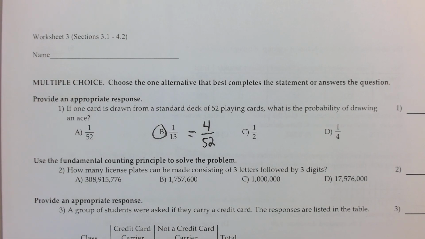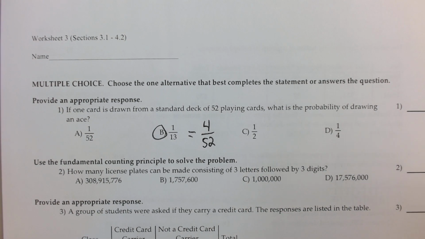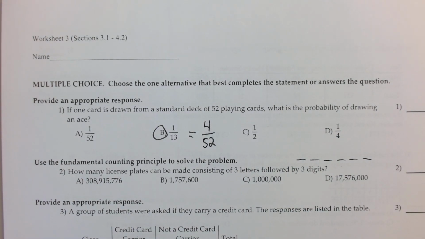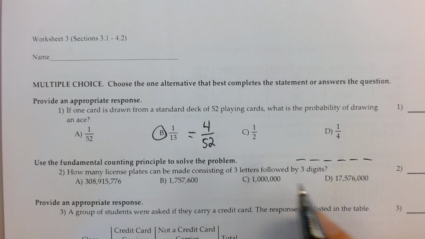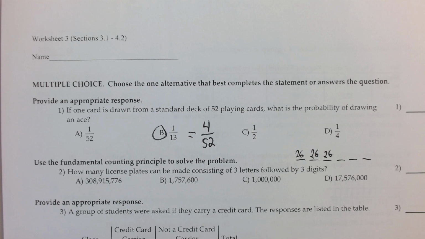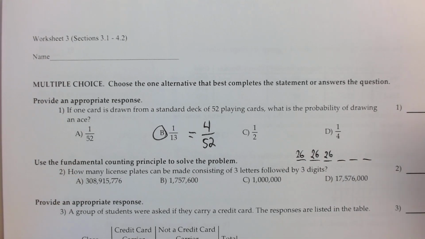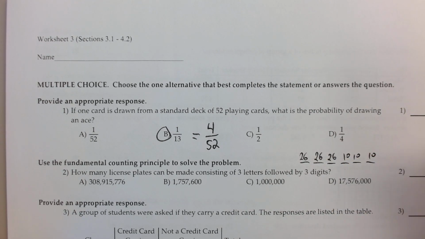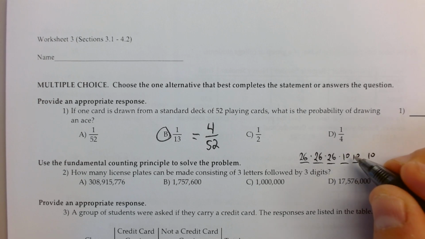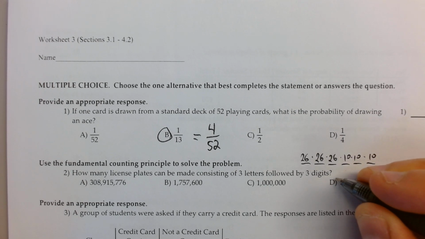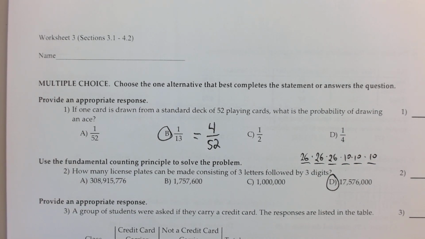Second one, using the fundamental counting principle for license plates that have 3 letters followed by 3 digits. So if you imagine the 6 characters like this, you just write down the number of choices you have for each of those characters. So the 3 letters, you have 26 choices for each of them. There's no restriction on repetition or anything like that. And then 3 digits, there's 10 digits in total. So you have 10 options for each of those. And then the fundamental counting principle says you multiply all these numbers together. So that comes out to be the 17 million possible license plates.